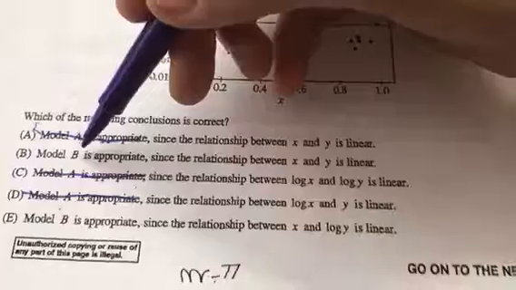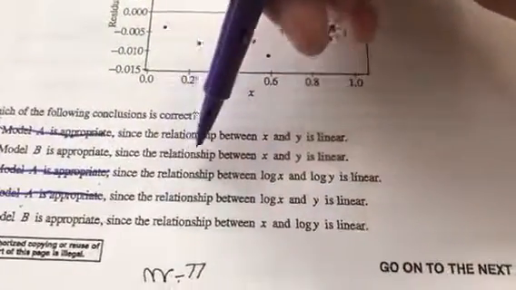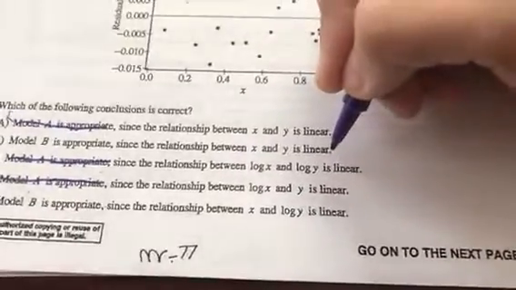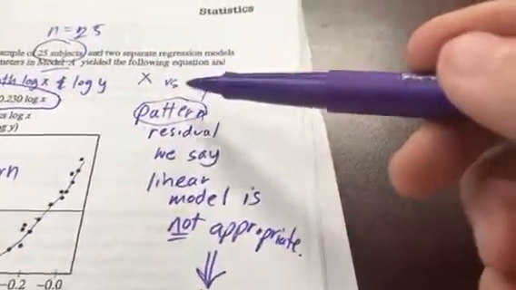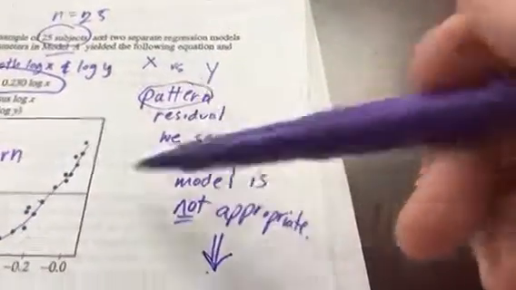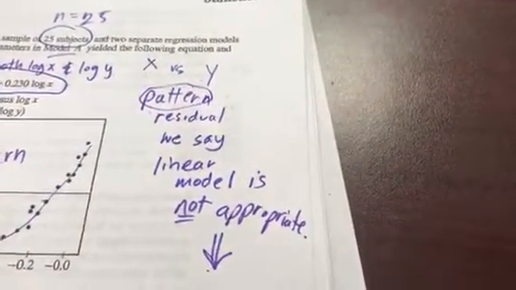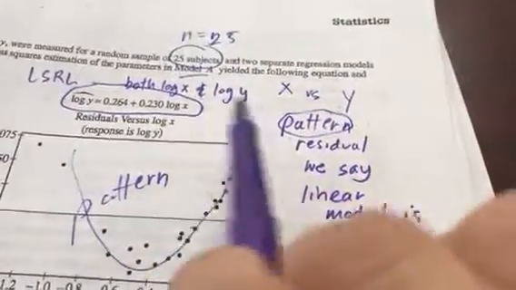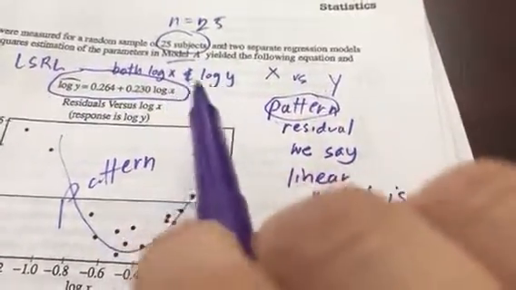Well, model B is appropriate since the relationship between x and y is linear. Well, hold on a minute. Remember I told you they never really gave us a picture of what x and y is. We're kind of assuming it probably wasn't linear because they didn't use it. They proceeded to try to manipulate the numbers in some way using a function. So this one doesn't sound right.